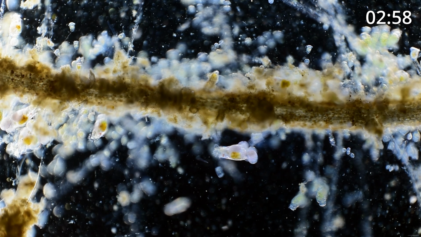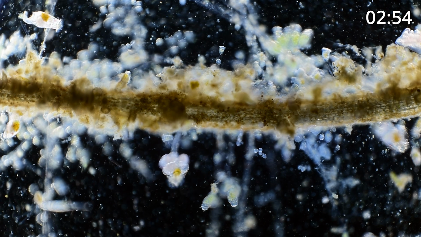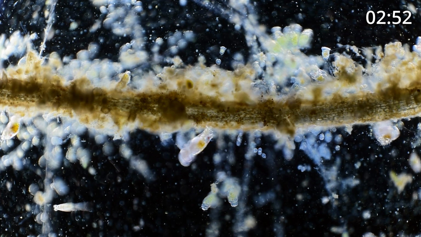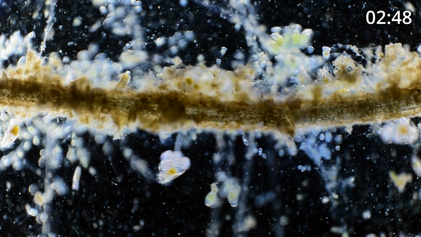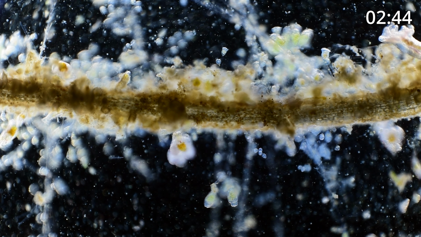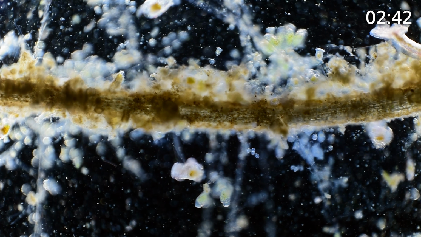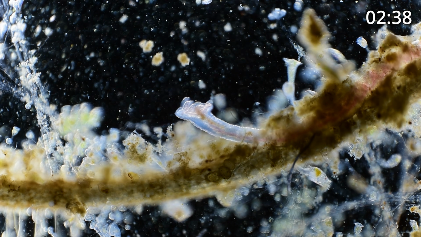Now, just to give you an idea, from left to right, as we're scanning across this piece of root from a plant, on the slide, it's about, I'd say, 3 centimeters at the most, 2.5 to 3 centimeters of a piece of root. And this is the amount of life on just that small amount of root.